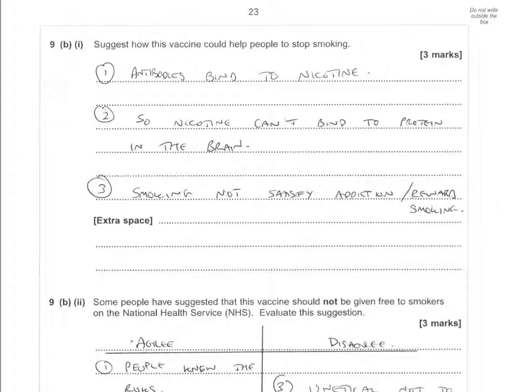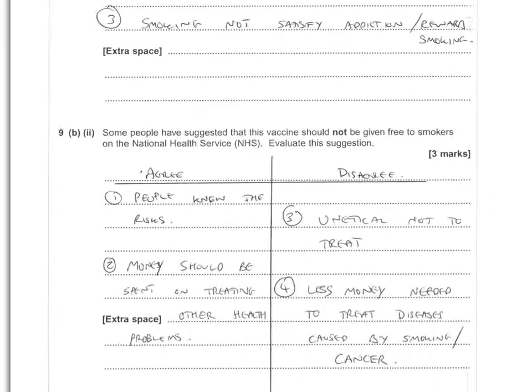So the antibodies, using the antigen binding site, will bind to the nicotine. If it's bound to the nicotine, it's going to prevent the nicotine from binding to the protein in the brain. If the nicotine can't bind to the protein in the brain, then you don't get the reward for smoking. It doesn't satisfy your addiction. So there's no reward, you don't want another one.